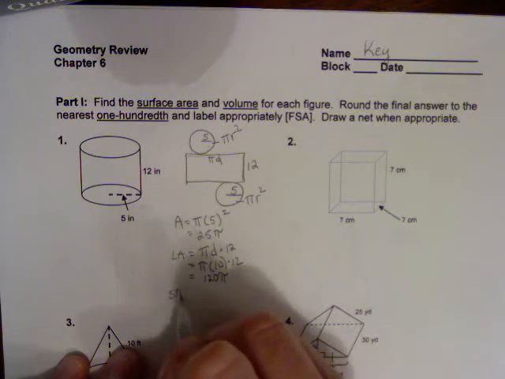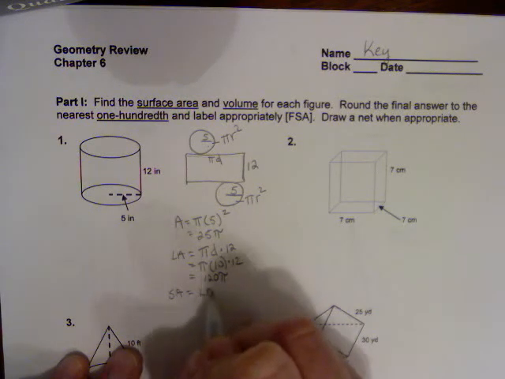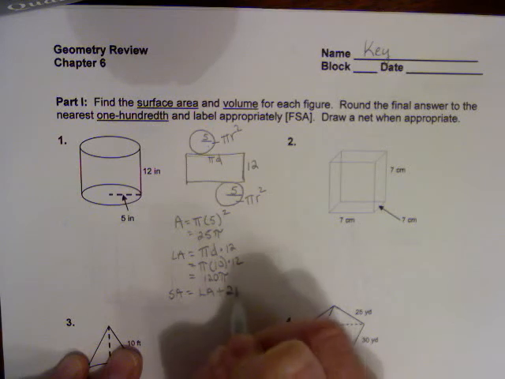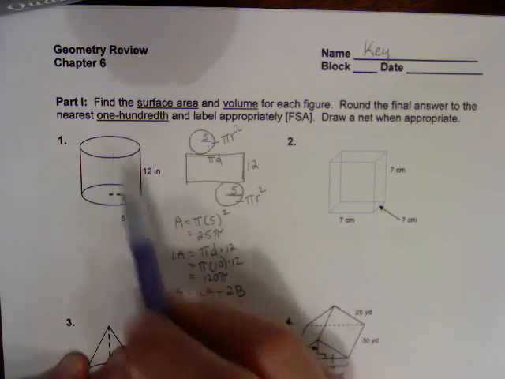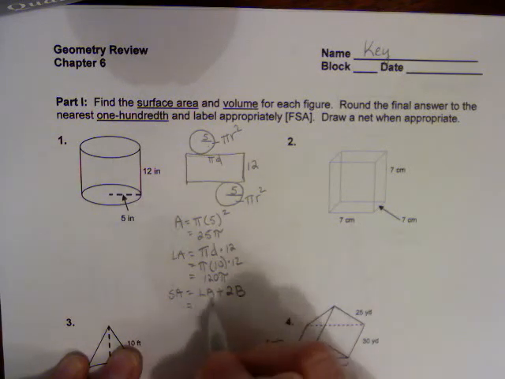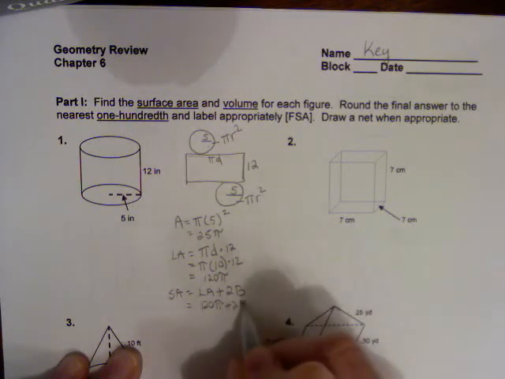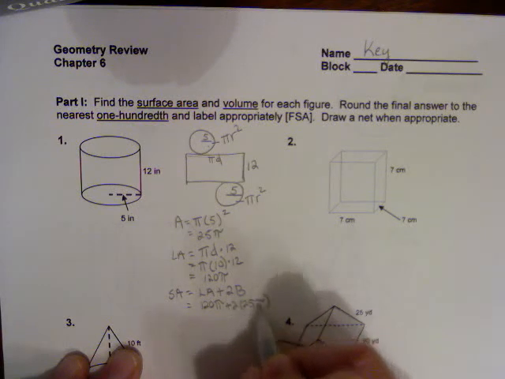So the total surface area is made up of the lateral area plus two bases, since we have two bases on the shape. The lateral area is 120 pi, and the area of the base is 25 pi, and there's two of them.